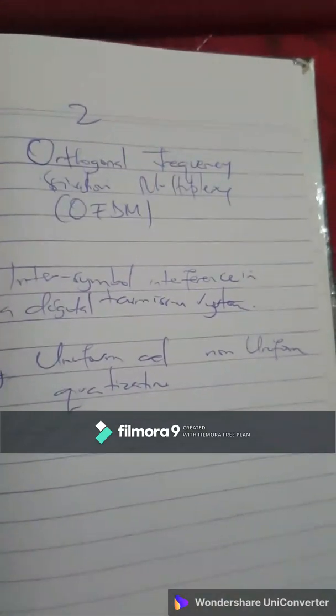My name is Chanzi Hassan again, and the second assignment is talking about orthogonal frequency division multiplexing, intersymbol interference in a digital transmission system, and uniform and non-uniform quantization. I'm going to start with uniform and non-uniform quantization.